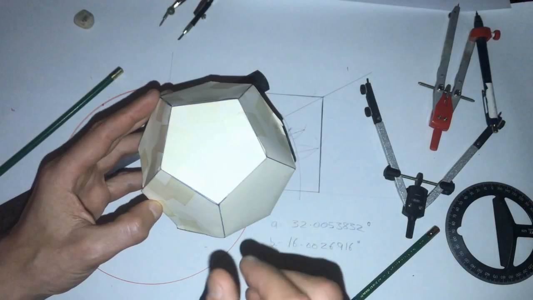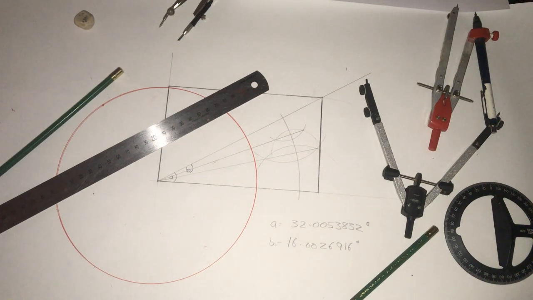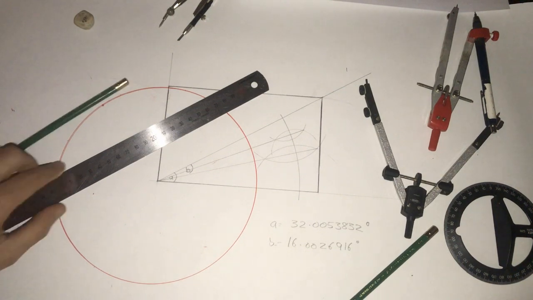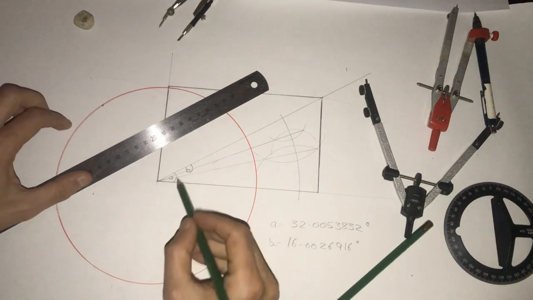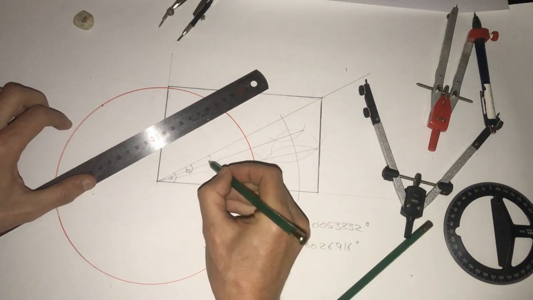So there's an application to the dodecahedron. Also the Sphinx, there are various analyses of the Sphinx face, and they've noticed a 32 degree angle in the face of the Sphinx, but I'm not too sure about that. But anyway, so we've bisected angle A, and now we've bisected again, so we get angle C.